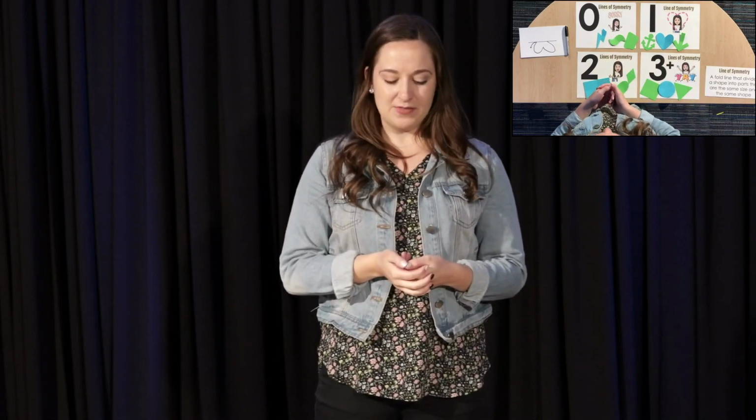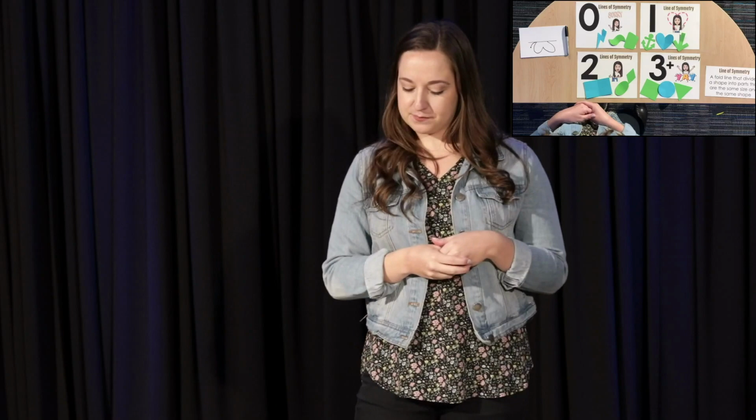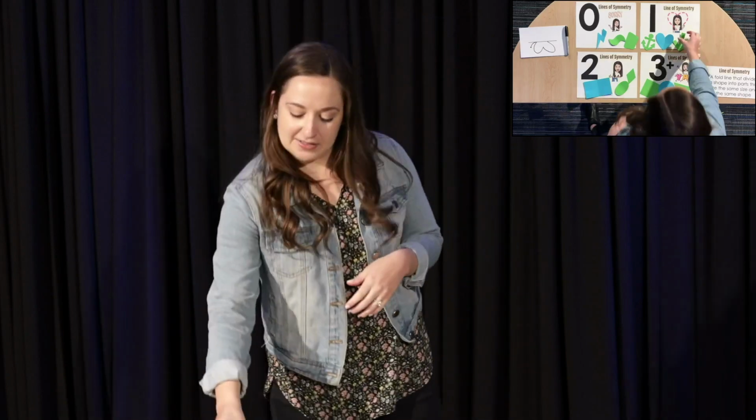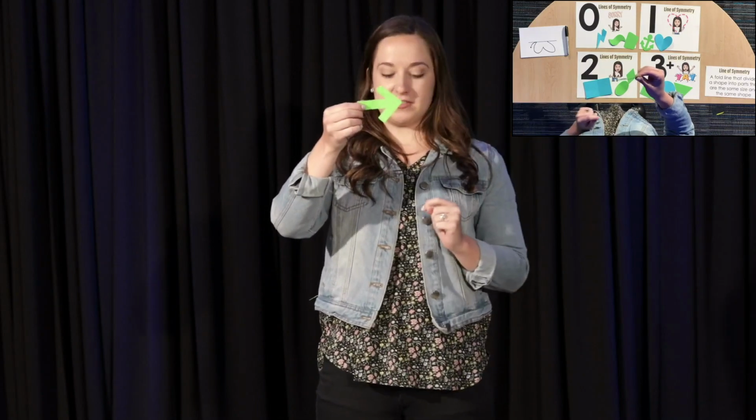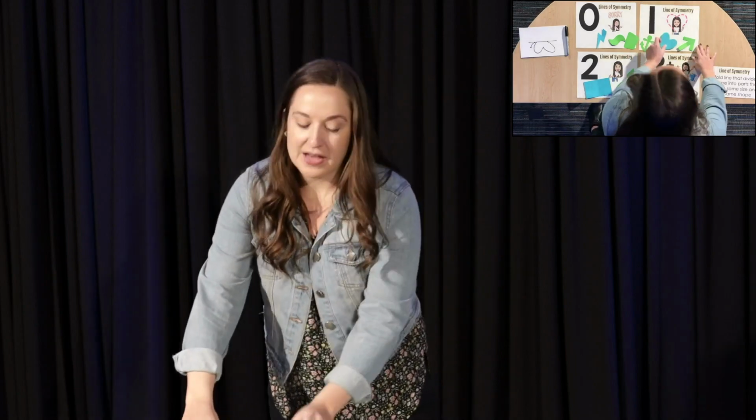So when we're looking here at our shapes, you'll notice that the objects that have 0 lines of symmetry are more fluid. They don't have matching halves. So from left to right or top to bottom, there's no matching parts when you fold it in half. One line of symmetry, as you can see, with the arrow, you can fold it in half horizontally, but the heart, you can fold it in half vertically. So there is only one way that you can fold this shape to have matching parts.